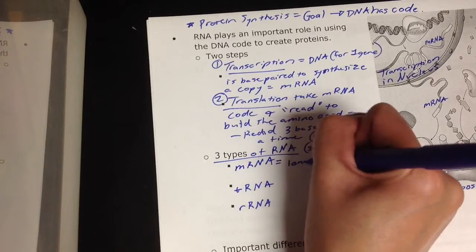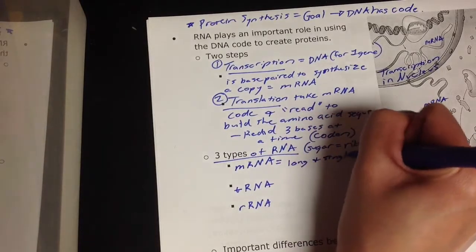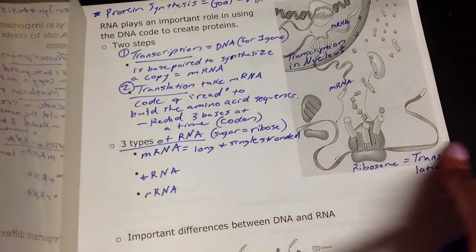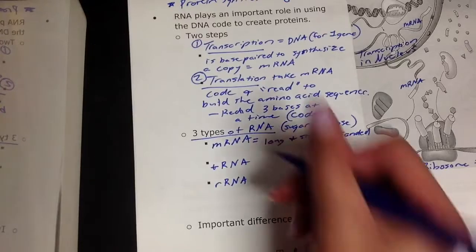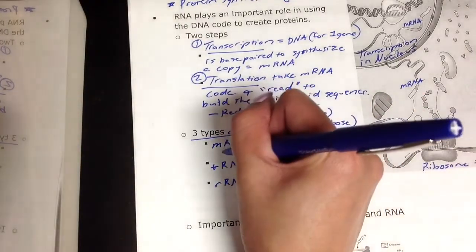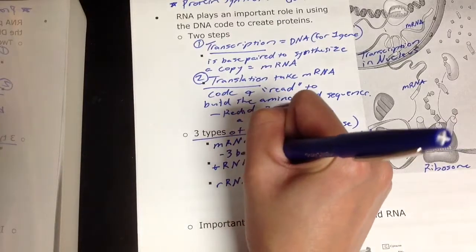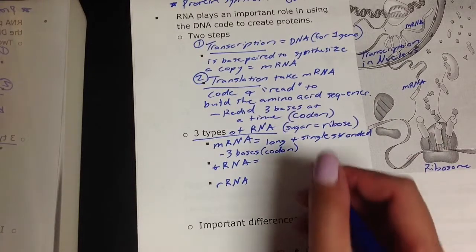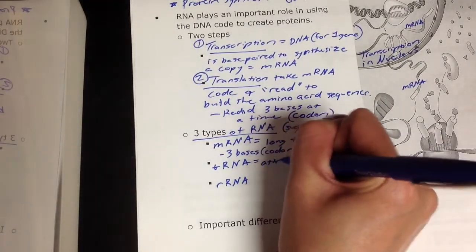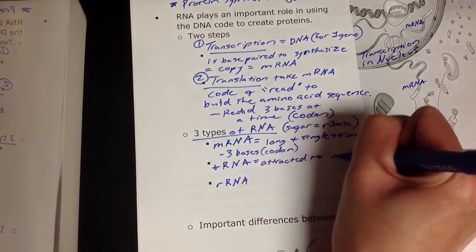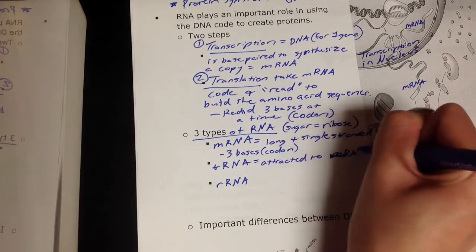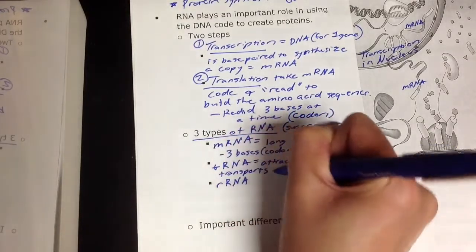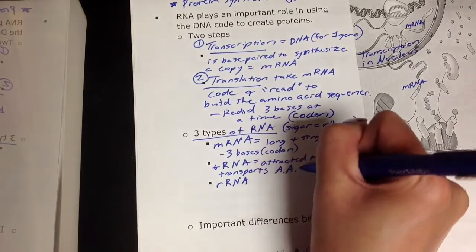mRNA is going to be long and single-stranded, like you see in this image right here, the mRNA. And I'm sorry, we want to add to that the mRNA has 3 bases called a codon. tRNA is going to be attracted to the mRNA, and its main thing is that it transports amino acids.